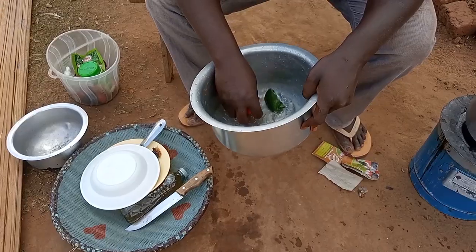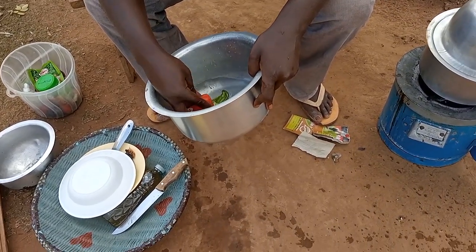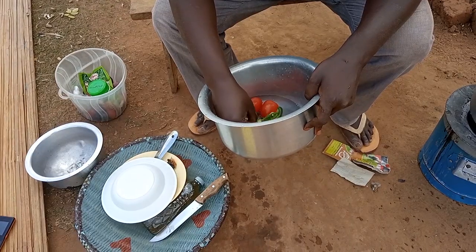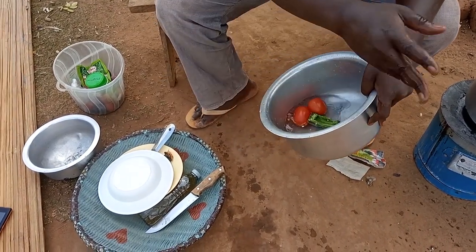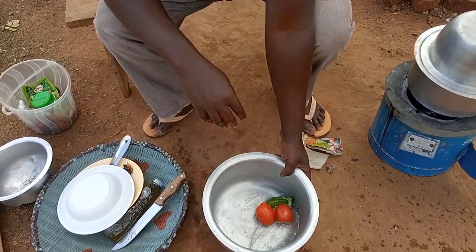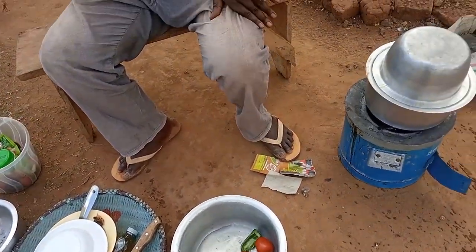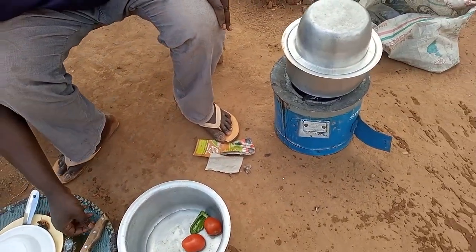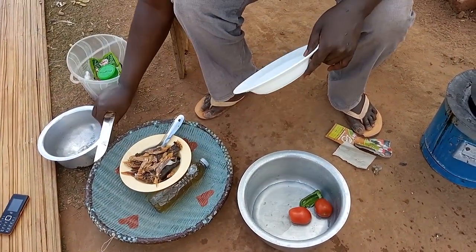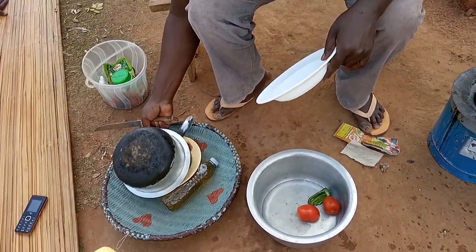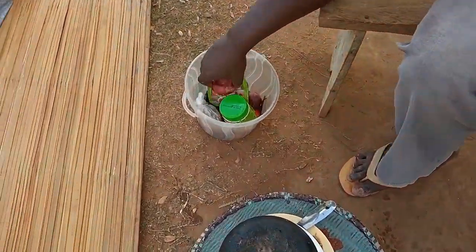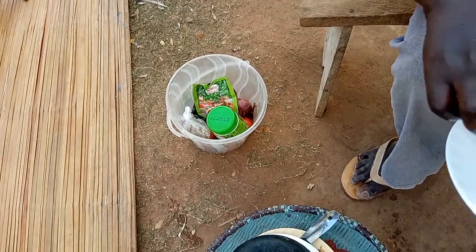As we continue, I'm working on the tomatoes. Green pepper I have in place. I also have onions. I have garlic. I don't know. So all that I'm going to process and ensure that I add it onto that dish that I'm making today.